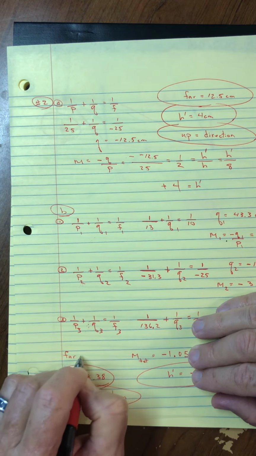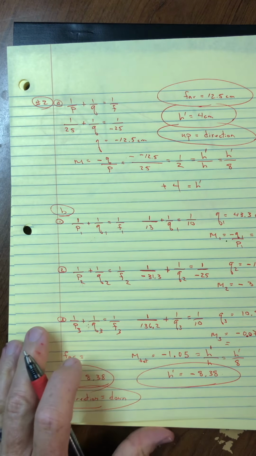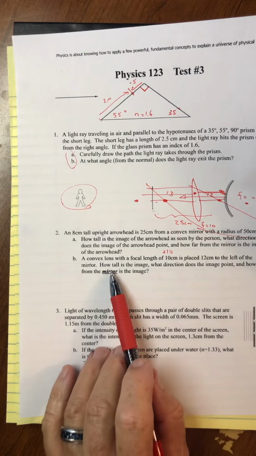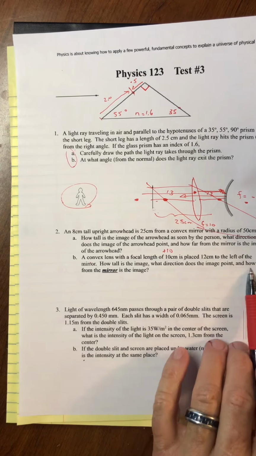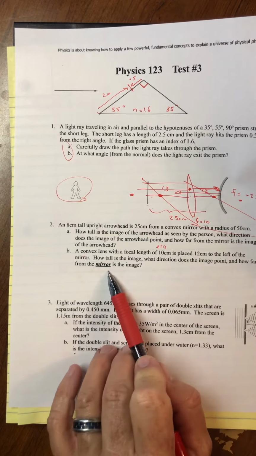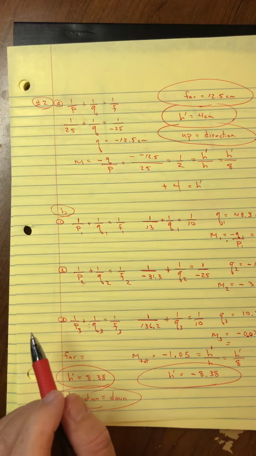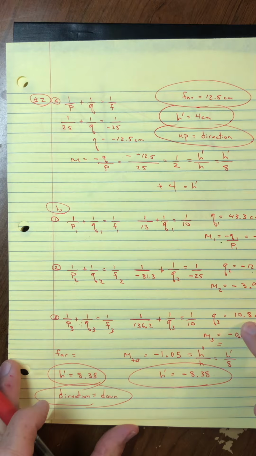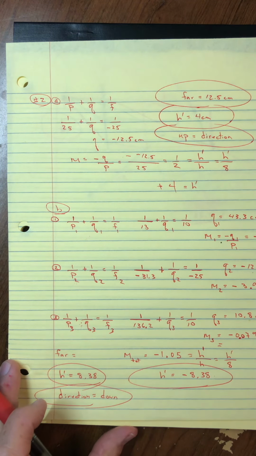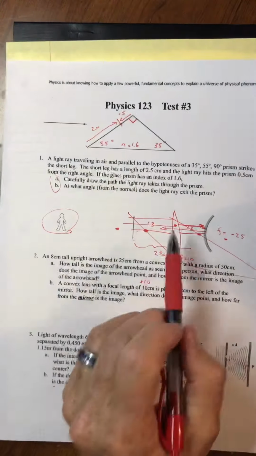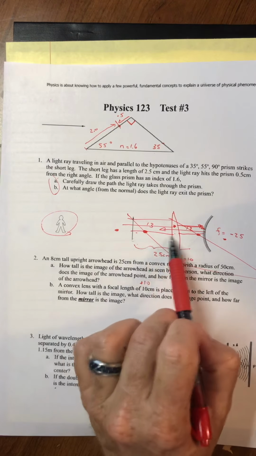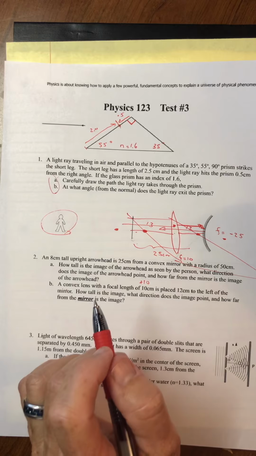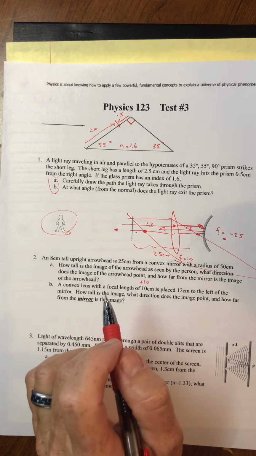And the question about how far might take a little more thought, because it says how tall, in what direction, and how far from the mirror is the image. So this number here, Q3 of 10.8, is a distance measuring from the mirror. So it's 10.8 from the mirror.